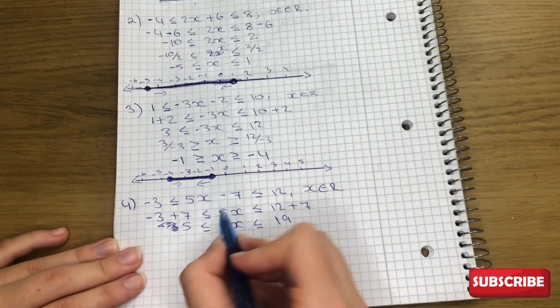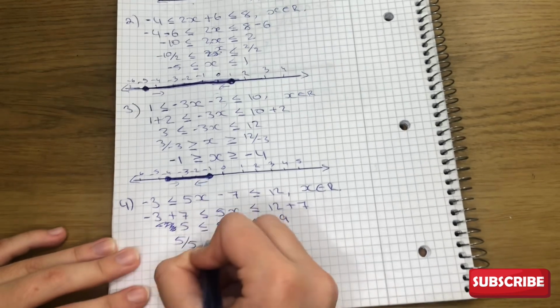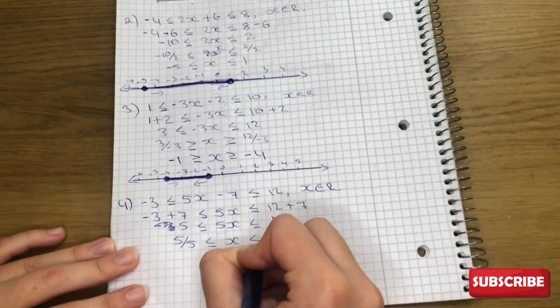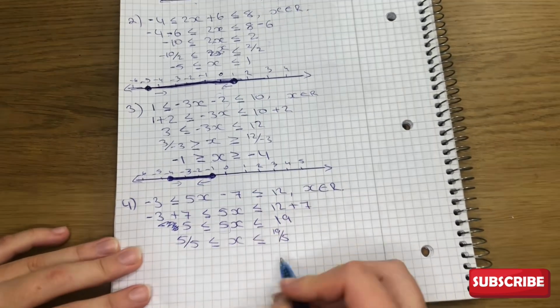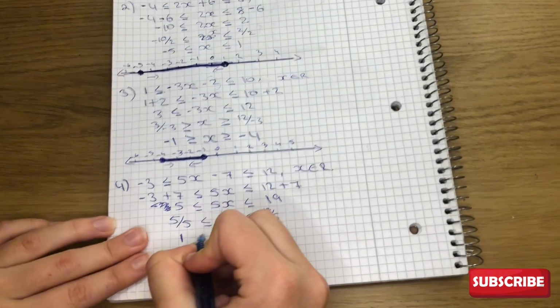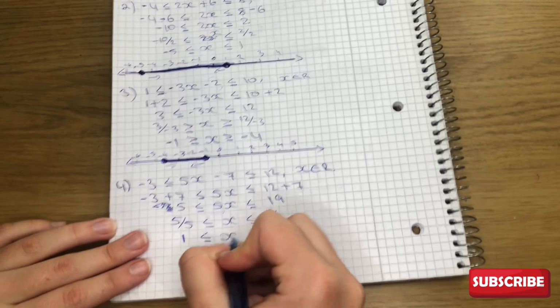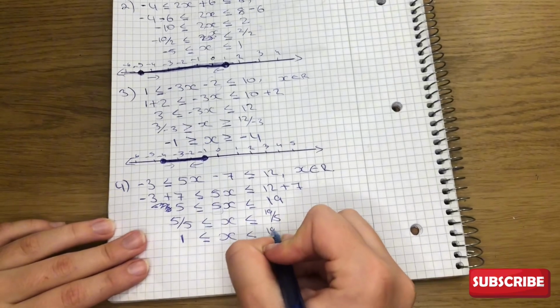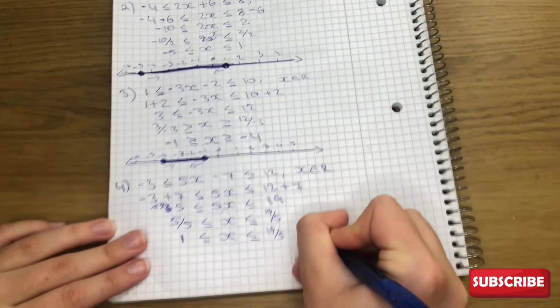So then we're going to divide this 5. 5 divided by 5 is less than or equal to x less than or equal to 19 over 5. So we're going to leave it as a fraction. So 5 divided by 5 is 1, less than or equal to x less than or equal to 19 over 5, which is just 3.8.